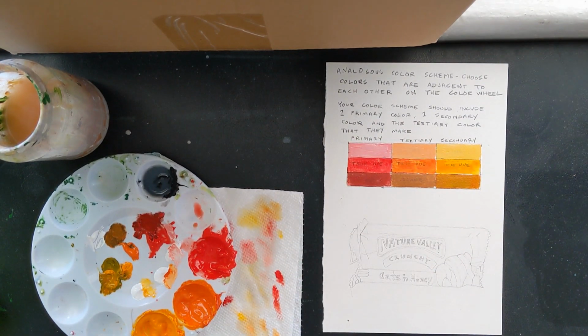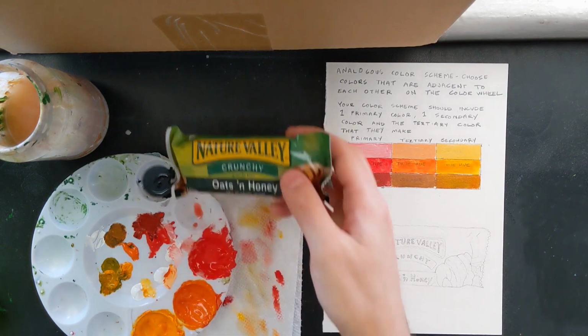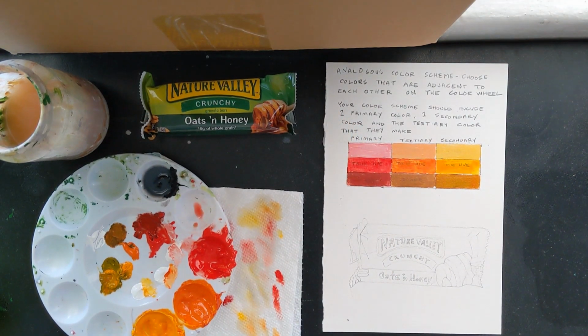So when we did the monochromatic, we were using one color, and now we're bumping it up to three colors that are next to each other on the color wheel.